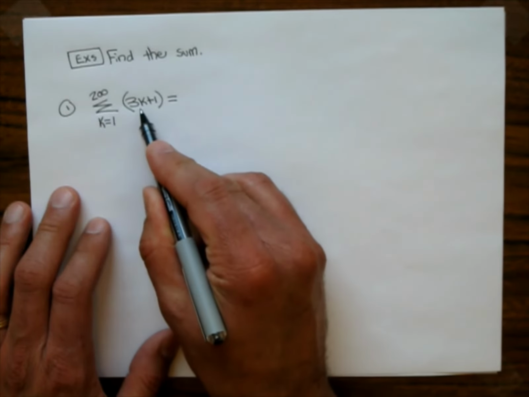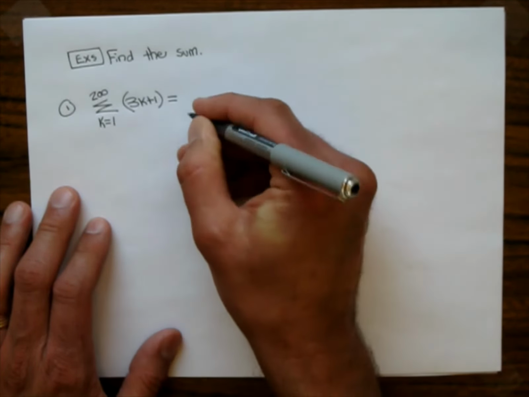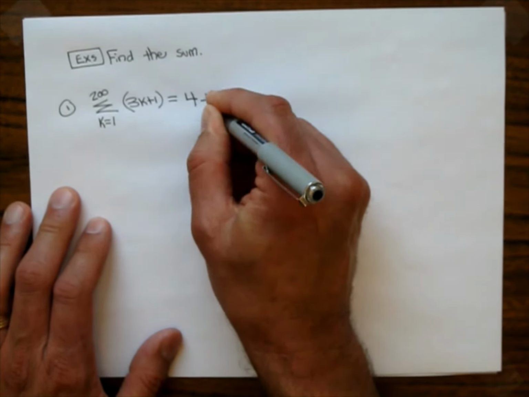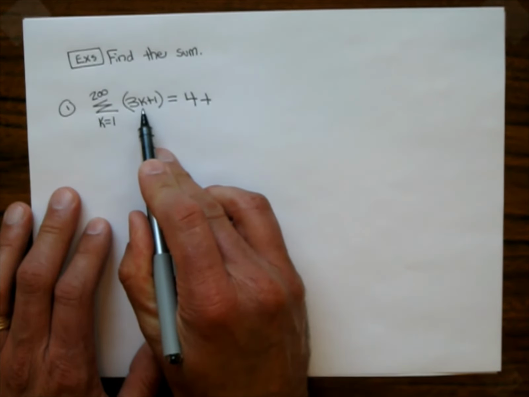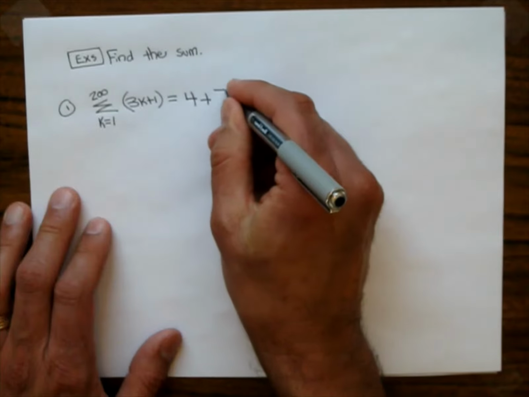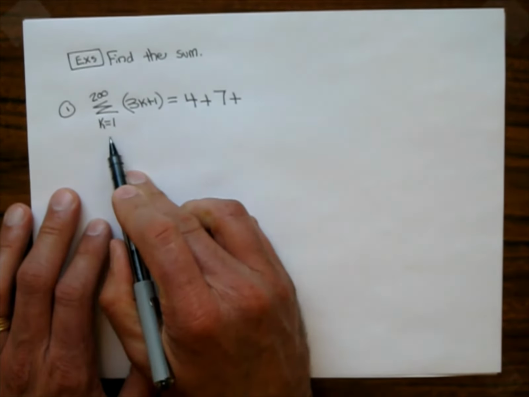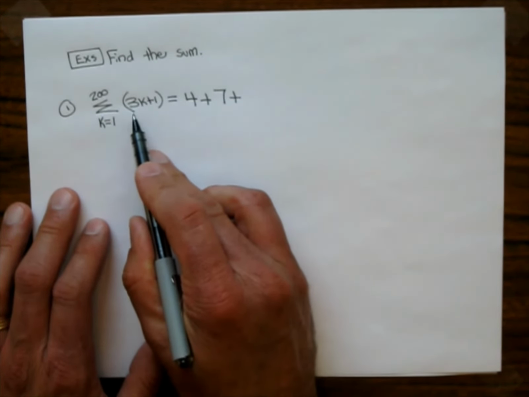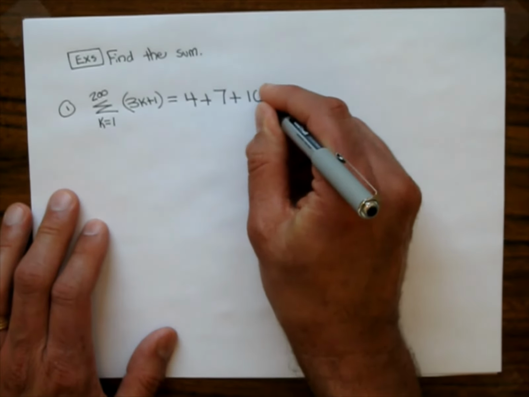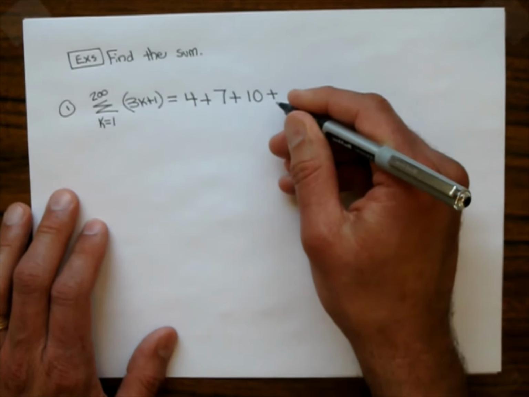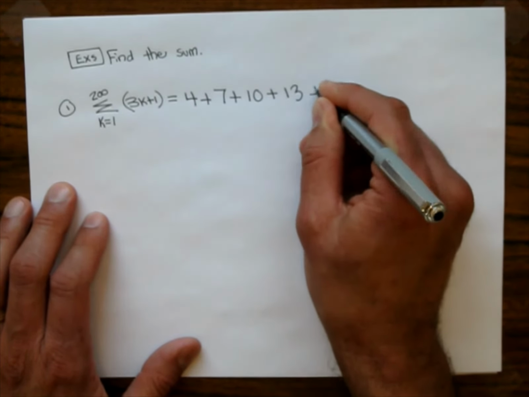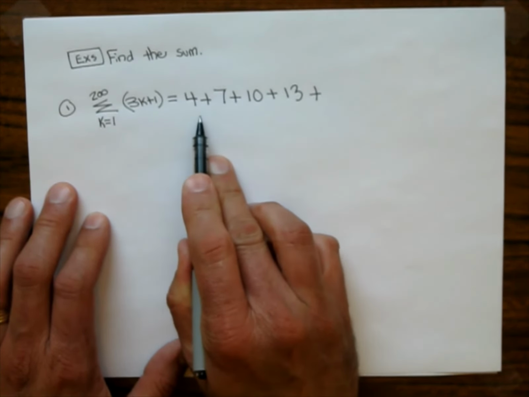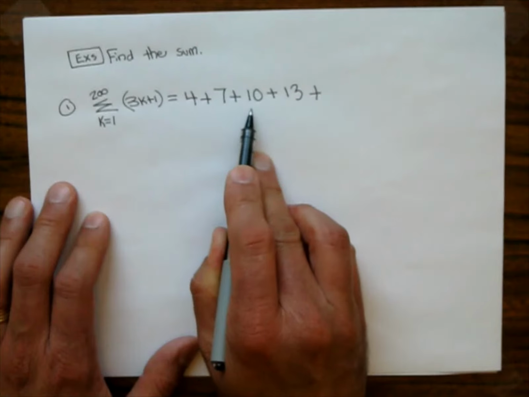K equals 1, I put in there, and I end up getting 4. And K equals 2, I put that in there, I end up getting 3 times 2, 6 plus 1 is 7. And I put K equals 3 in there, and I had 10. K equals 4 gives me a 13. And so you might notice right off the bat, to get to this one, it seems like you're adding 3.